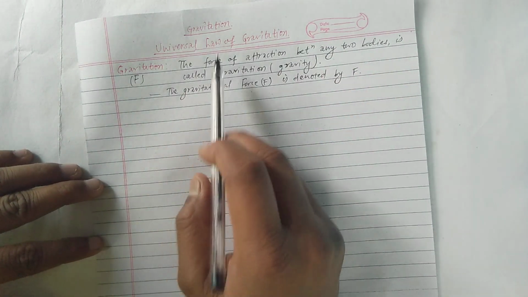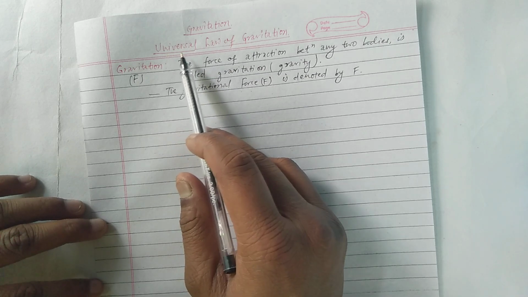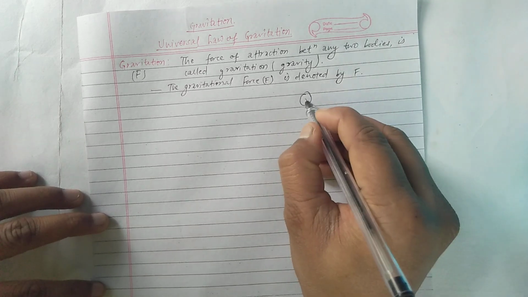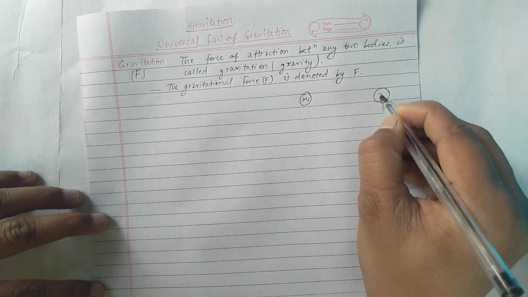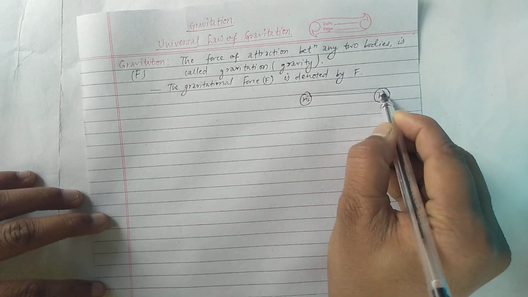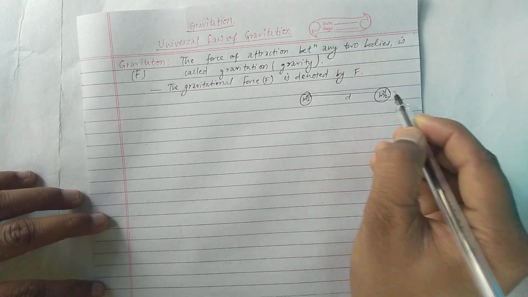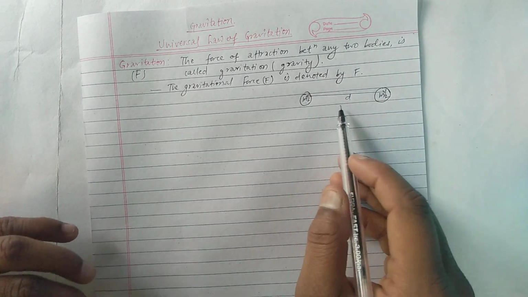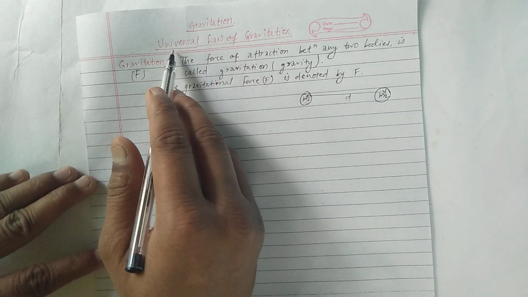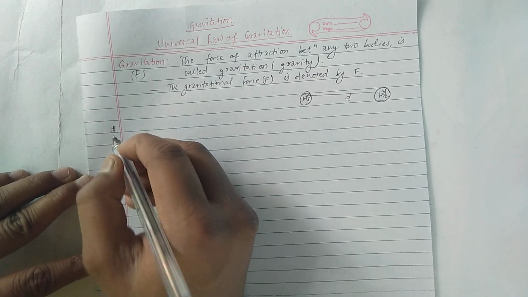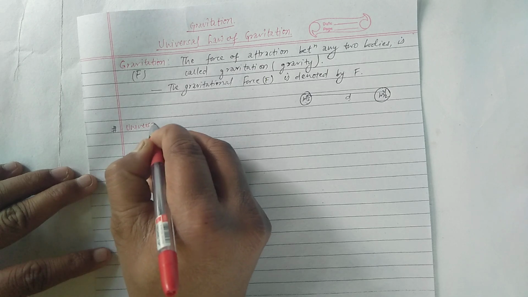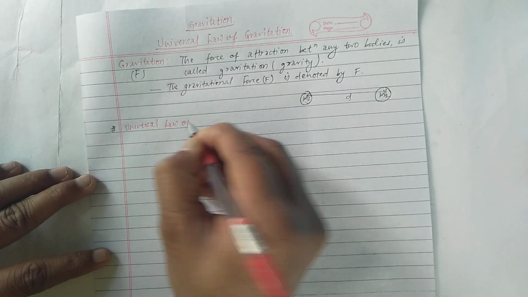Okay, so basically Newton gave the universal law of gravitation. Suppose there are two bodies, m1 and m2, having different masses, and the distance from center to center is d. So two bodies at distance d, having masses m1 and m2. Then let's see what the universal law of gravitation is.